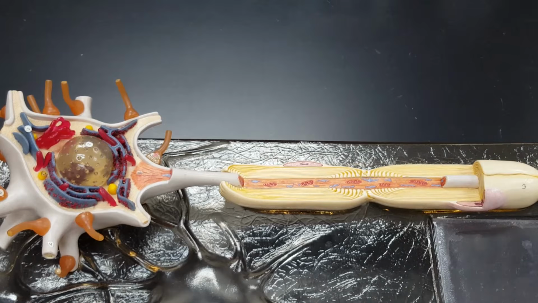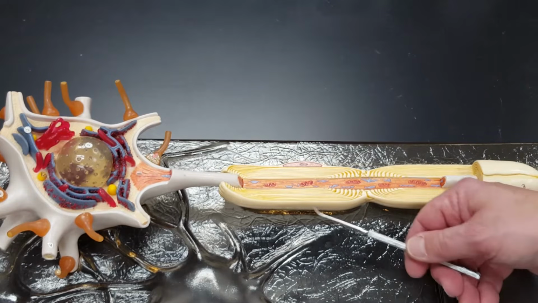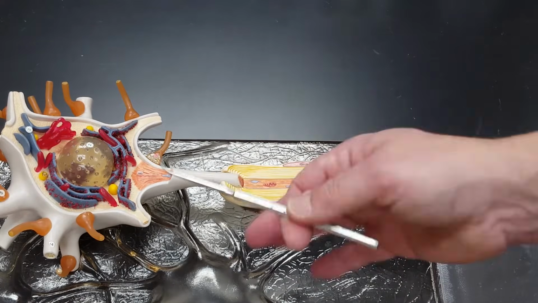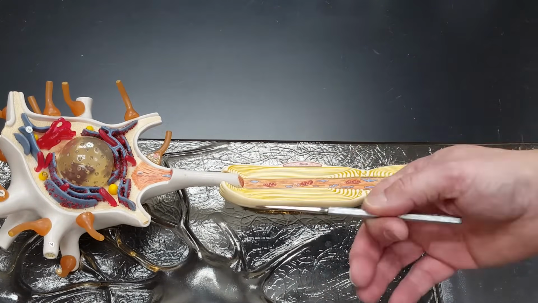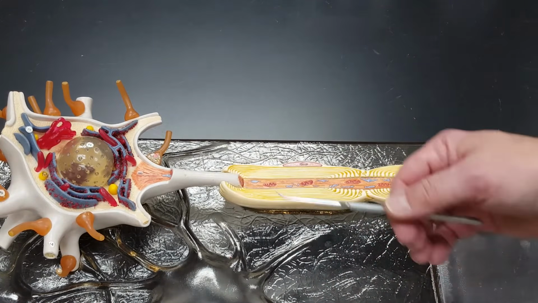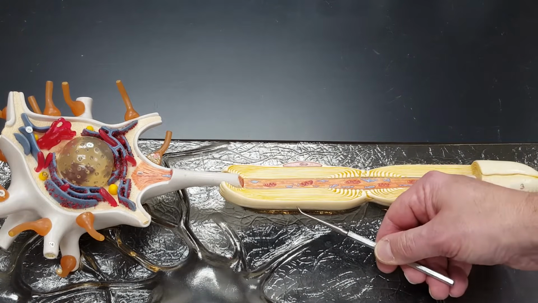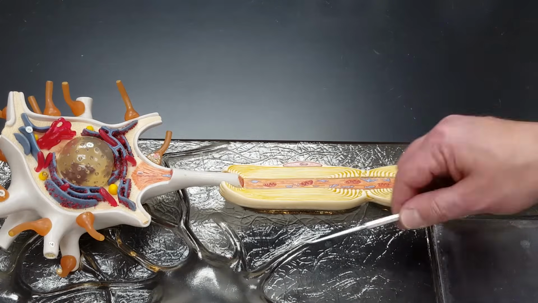Do you see that in your list? The bottom of the left-hand side. The neurolemma. Wouldn't that name make you think that it's the cell membrane of the neuron? Au contraire, I say à la française, and that's for a reason. This is called the neurolemma, even though it's the cell membrane of the Schwann cell.